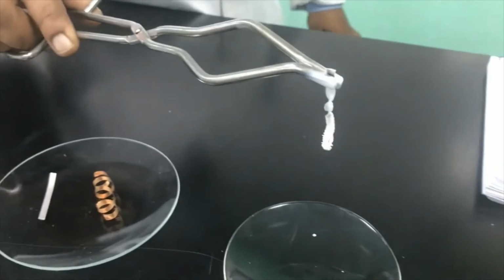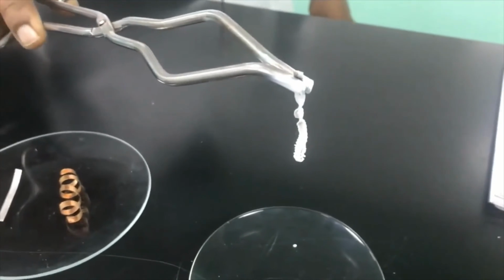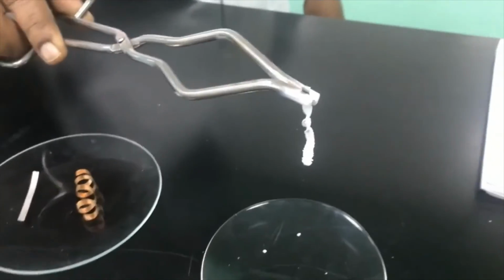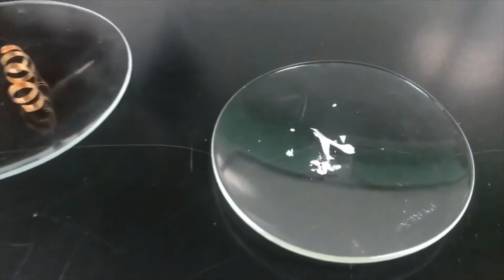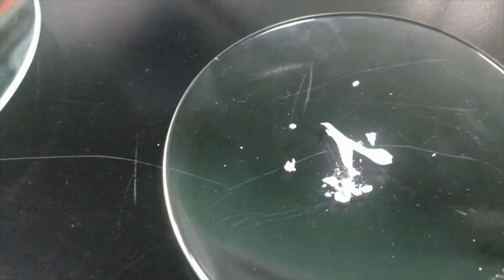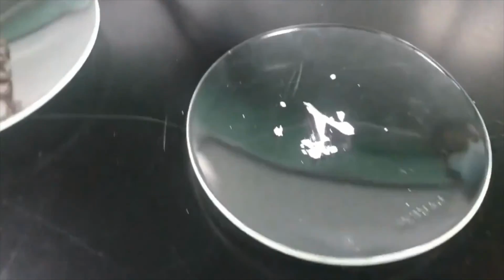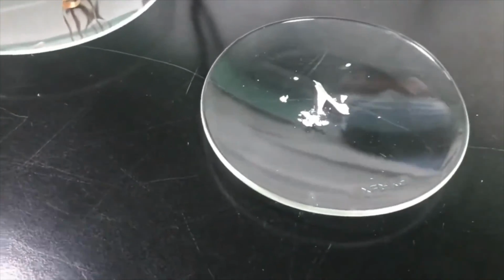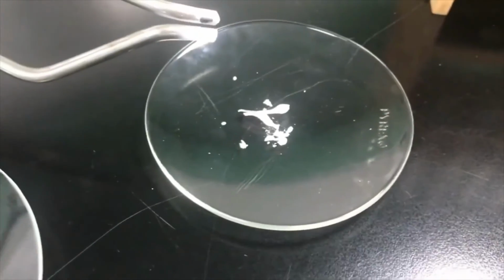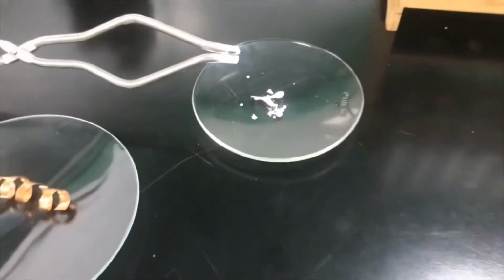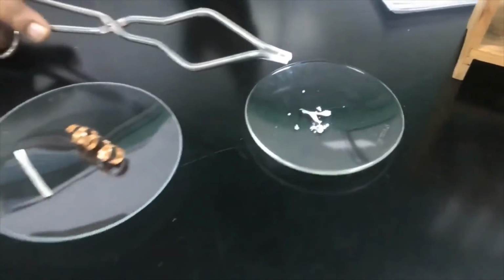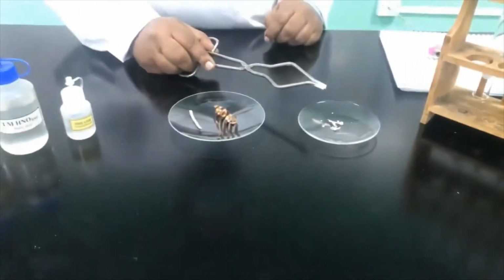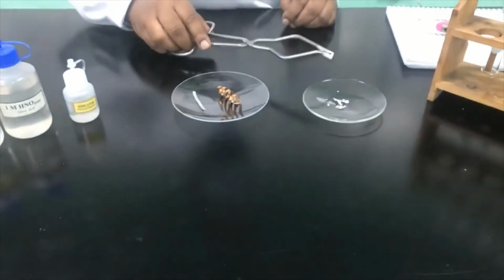Of course, you see the light was very bright. It's not good for direct eyes for some people. You can avoid that. Okay, let me put the product down, and now you can see what happened to the magnesium. Now the product is completely white in color, and it's in the form of powder. In this product, magnesium has combined with oxygen to give you magnesium oxide. So this is a combination reaction.